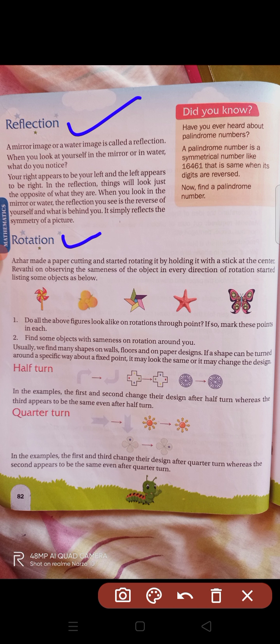And rotation. We know that rotation means going in a circle or round, around a fixed path, just rotating, right? Asa made a paper cutting and started rotating it by holding it with a stick at the center. Revati, observing the sameness of the object in every direction of rotation, started listing some objects as below.